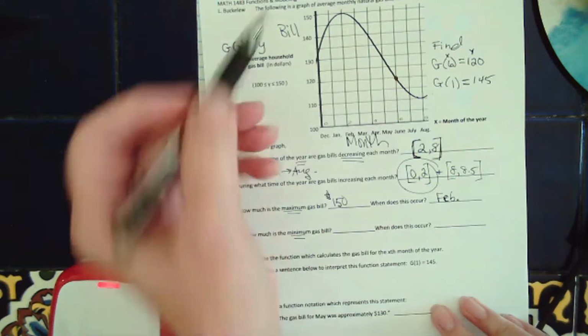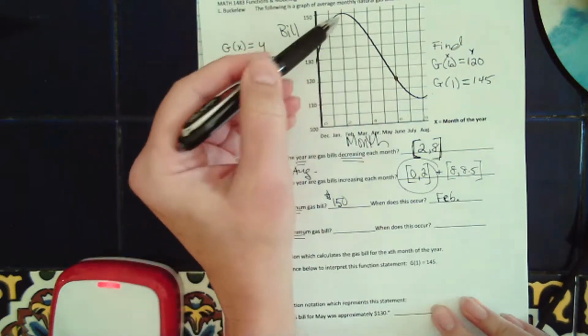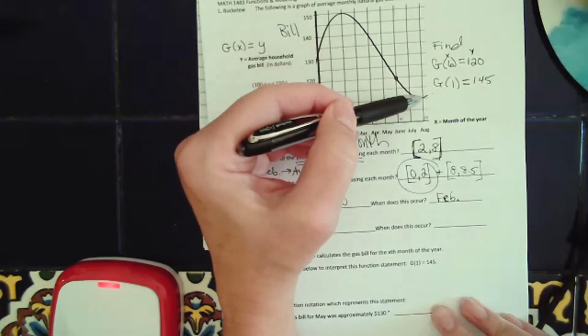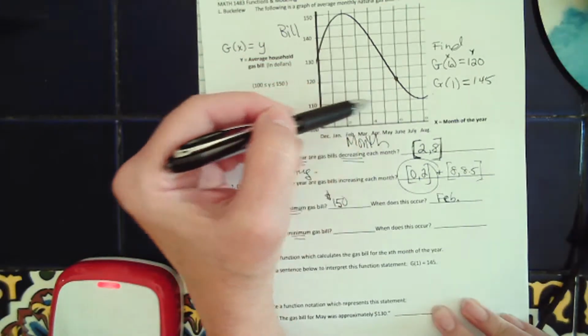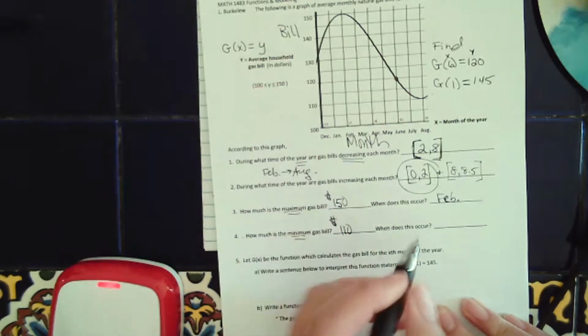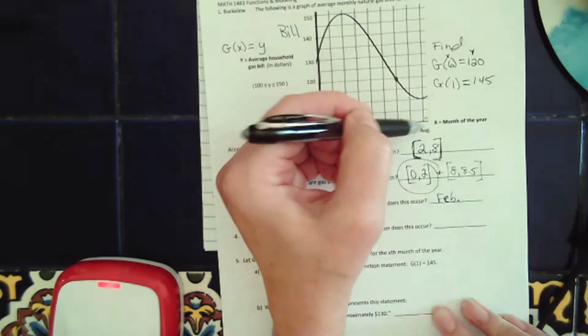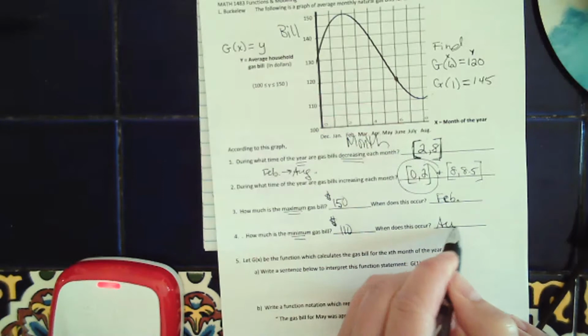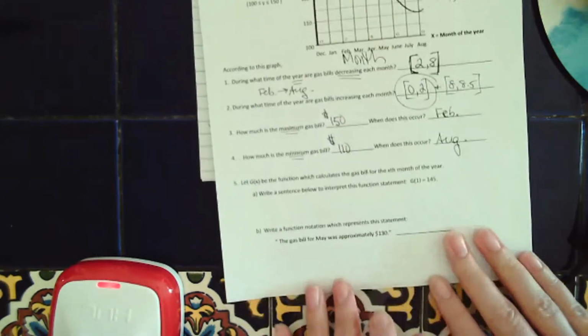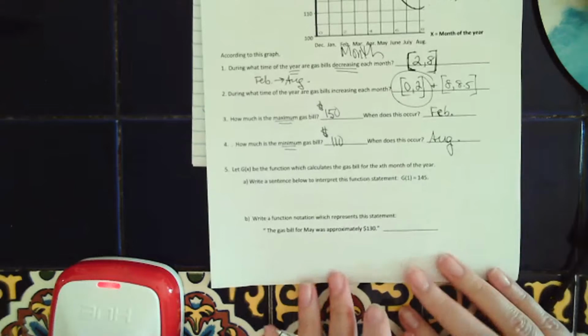How much is the minimum? So let's find out where it's the lowest. So maximums and minimums are talking about high points and low points. So this is the low point here. That bill looks like it reads off at about $110. And when does this occur? That's the month of August. So we've got to be good at reading graphs on these problems to be able to do well in this course.